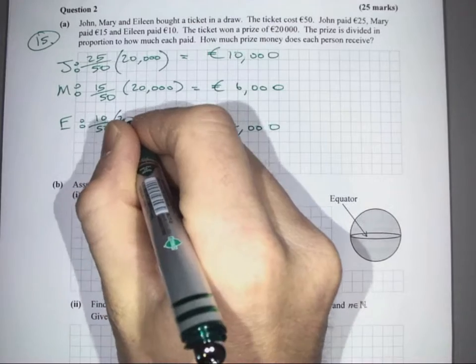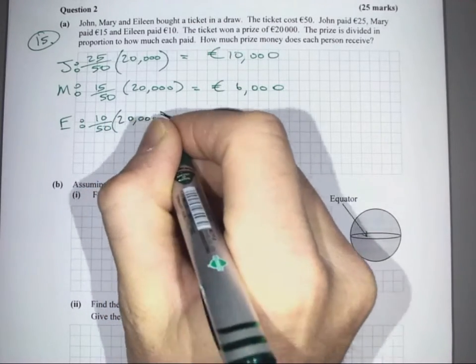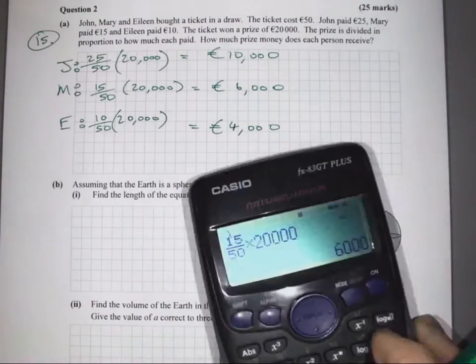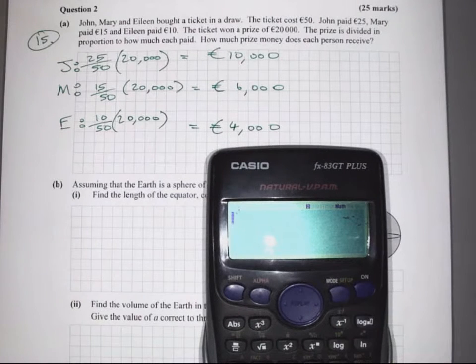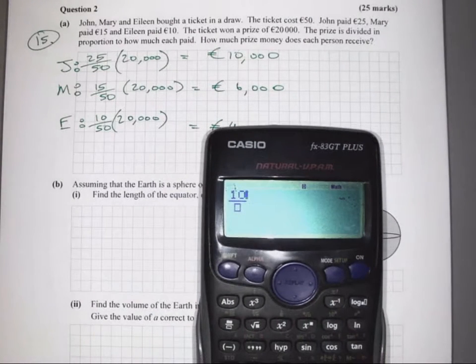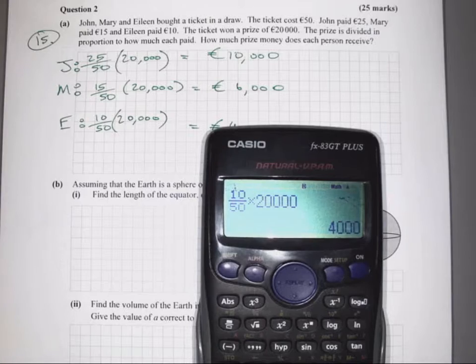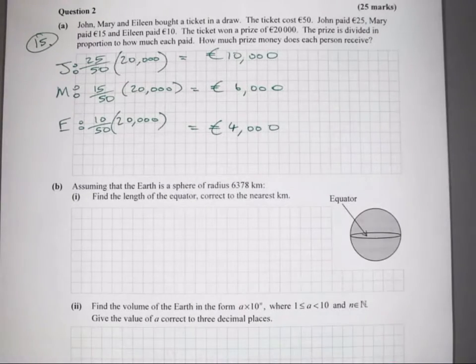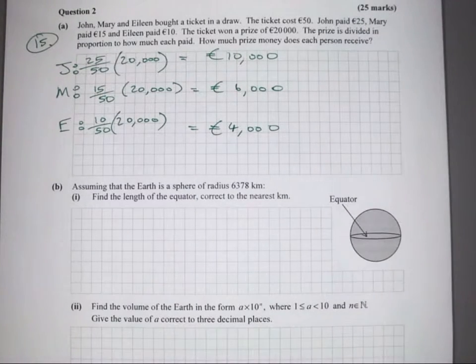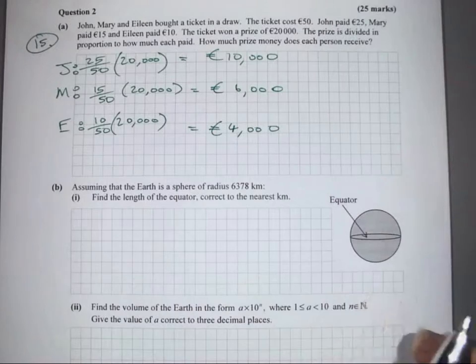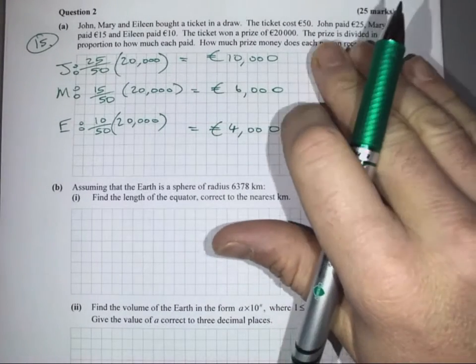We can multiply 10 over 50. 10 over 50 is the same as 1 over 5, but we don't even need to simplify it. 10 over 50 multiplied by 20,000, we get €4,000. 15 marks. So you're well over the halfway there. 12.5 marks would be 50%. We're getting 15 marks just for that there.